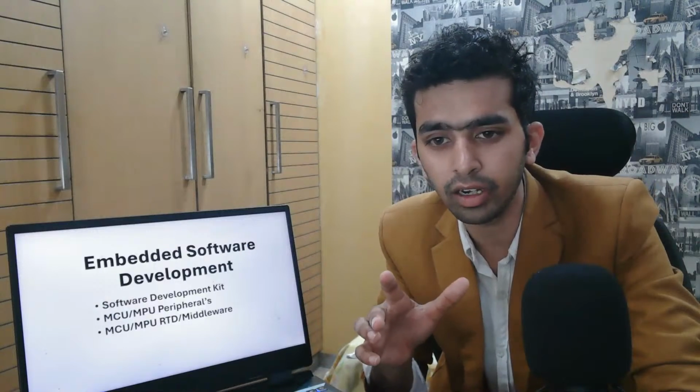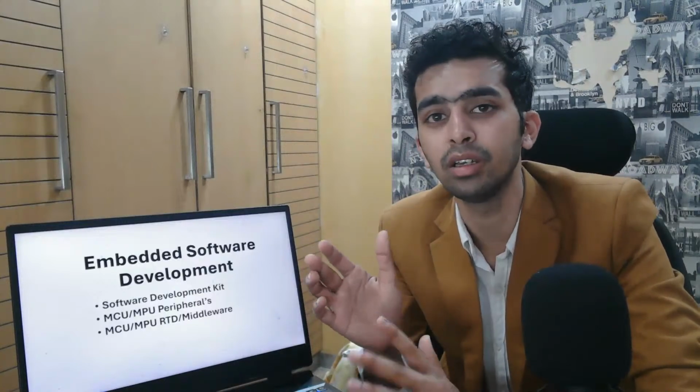By software development kit, what we mean is the understanding of all the software tools, software stacks, and the environment that one needs to set up on a PC. There are things like IDEs, tools, compilers, debuggers, GDB, OpenOCD, GNU GCC, RTD files, hardware abstraction layers, bare metal files, IDE setup, code configuration tool setup, all these things which ultimately make a software development environment for a microcontroller or microprocessor.